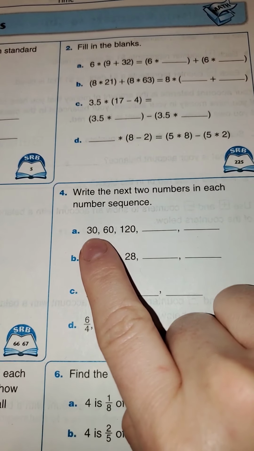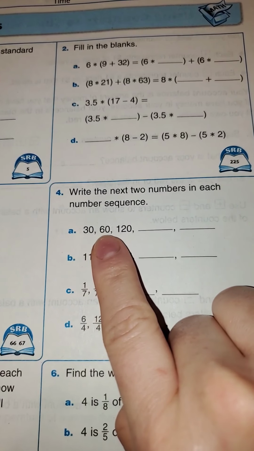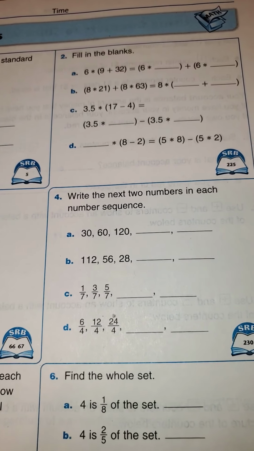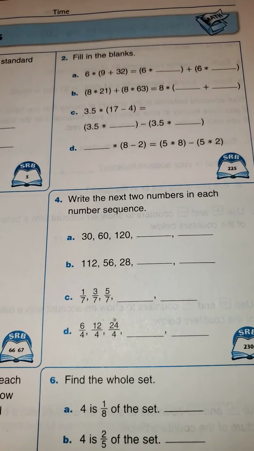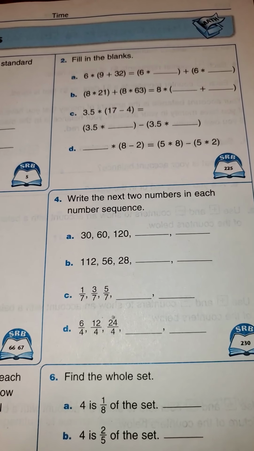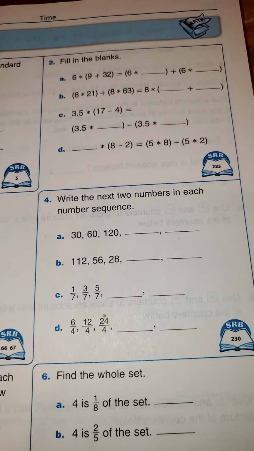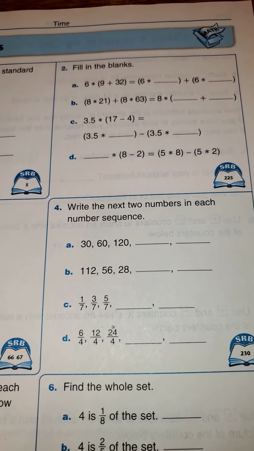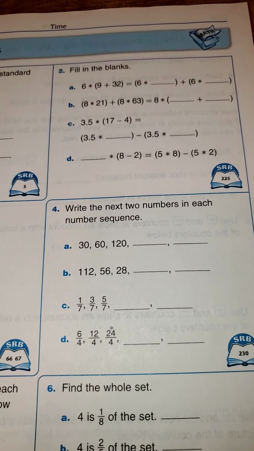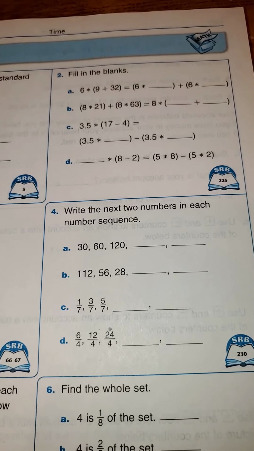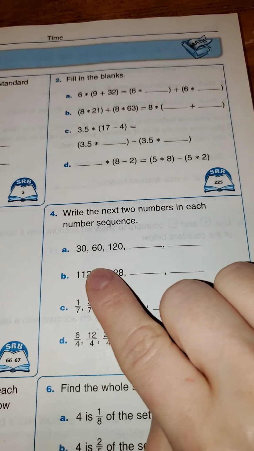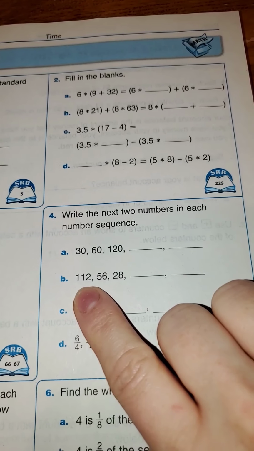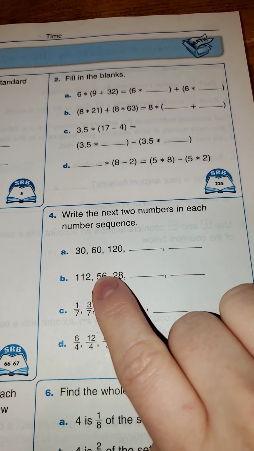Oh, but I can see 30 times 2 is 60, or 30 plus 30 is 60. 60 plus 60 is 120. So I'm multiplying by 2, or I'm adding the number to itself each time. Okay, so find the pattern and keep going. On your next one, we know we're getting smaller, so we're either going to have to divide or multiply. I want you to see if you can figure it out. Now, whatever you do here, like up here, we multiplied by 2 to every one. Whatever you do down here, you're going to have to do the same thing to each one.